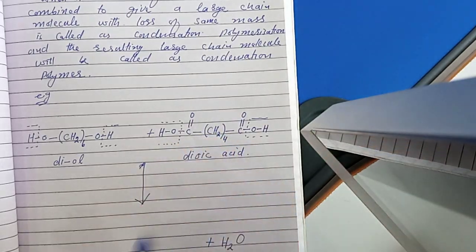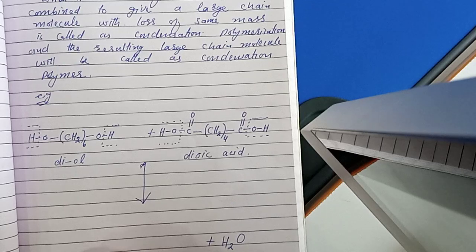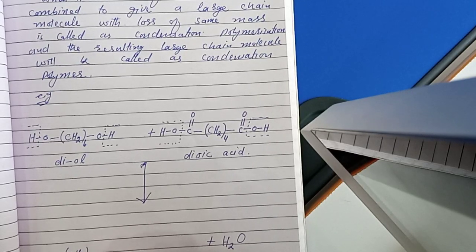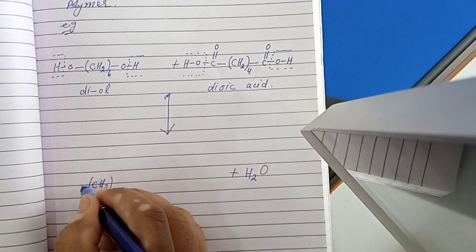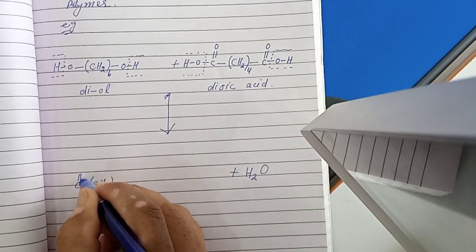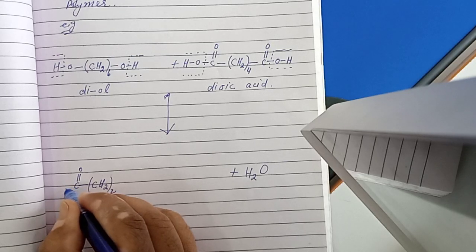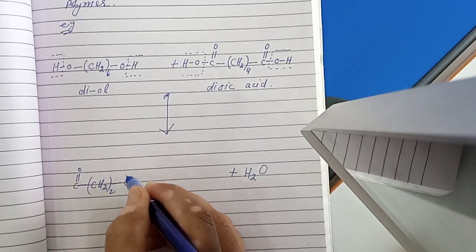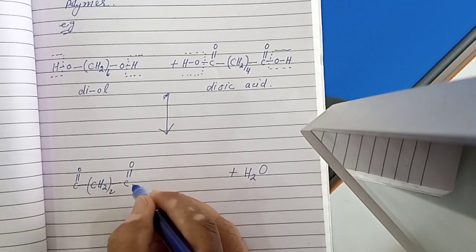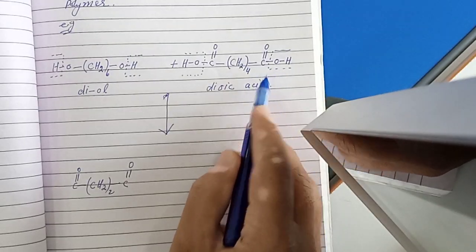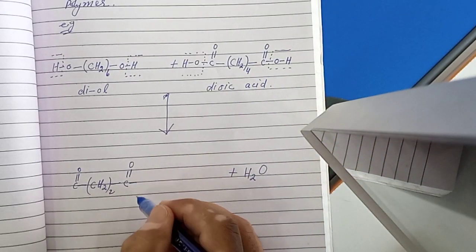So I'm starting with the acid. Now here this is CH2 whole twice, and then we have C double bond O, but we removed the OH, so you do not write anything here. Here again you have to place C double bond O. As we cut the OH from this part, try not to write that OH.